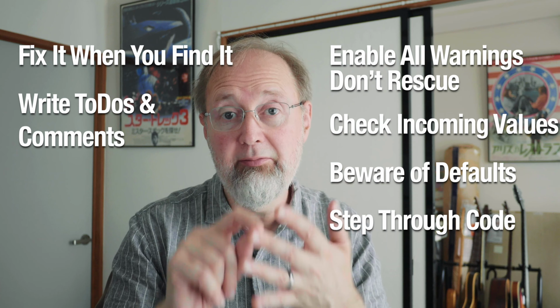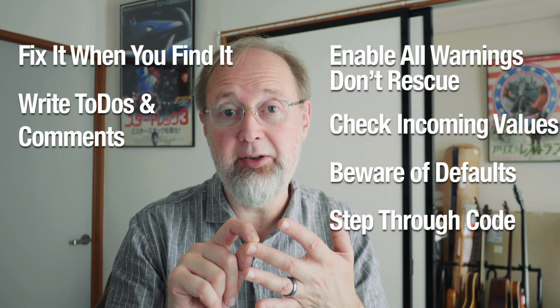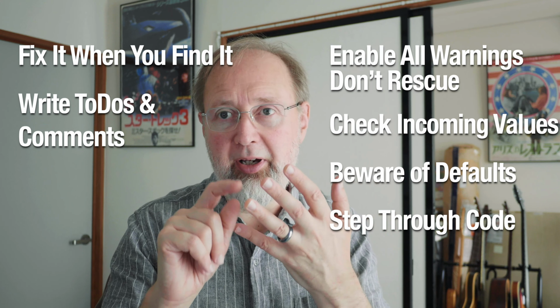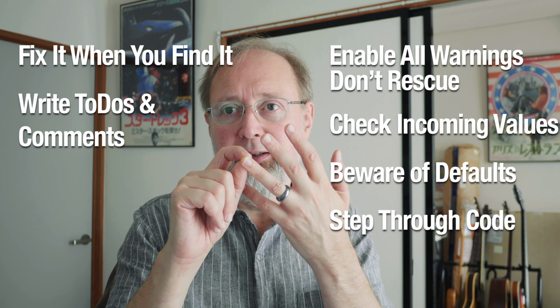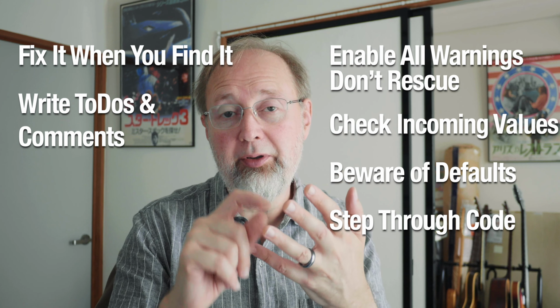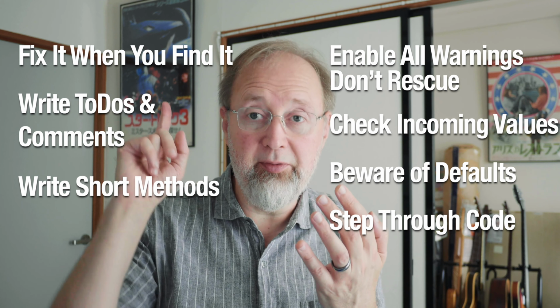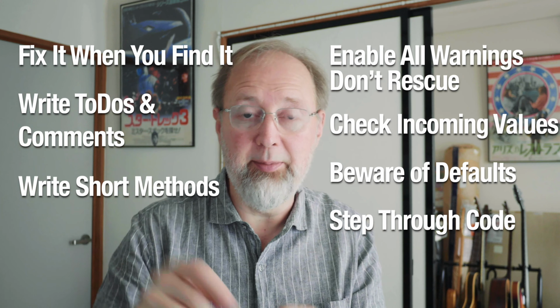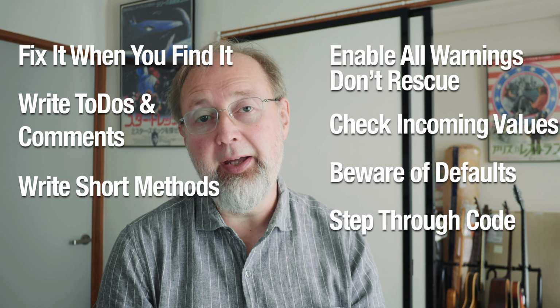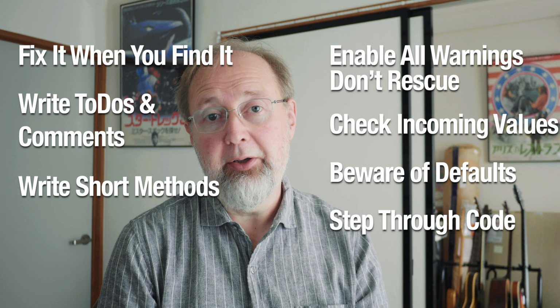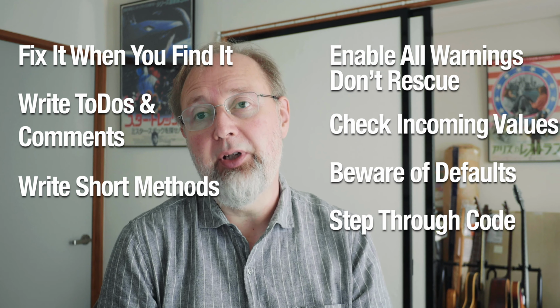Step number 7, write comments, as many comments as you want. Step number 8, short methods. The shorter, the better. And step number 9, write some tests to stop you from breaking yourself 6 months from now. Those are my 9 steps for writing better Ruby code or code in general.